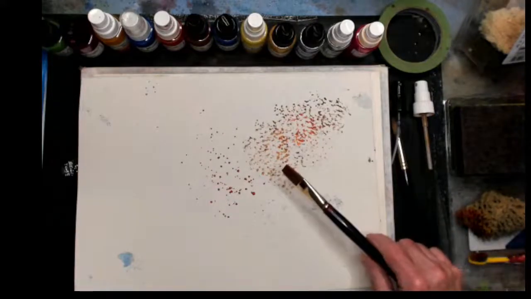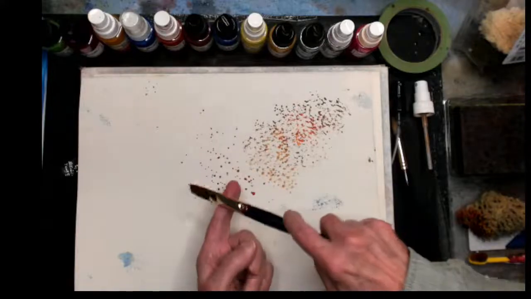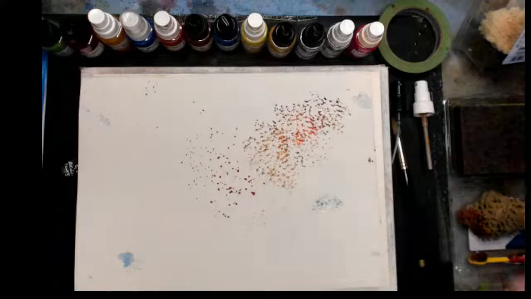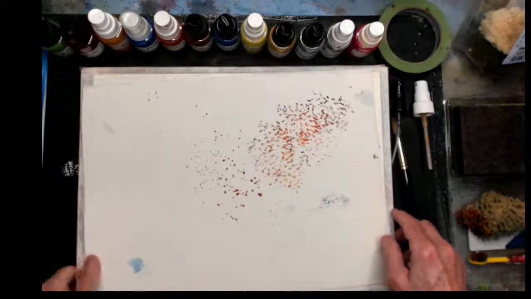A little less control because the splatter is going to go everywhere. Okay, so that's another way I could do that. I could use the brush to put some dots on the paper with a splatter technique.